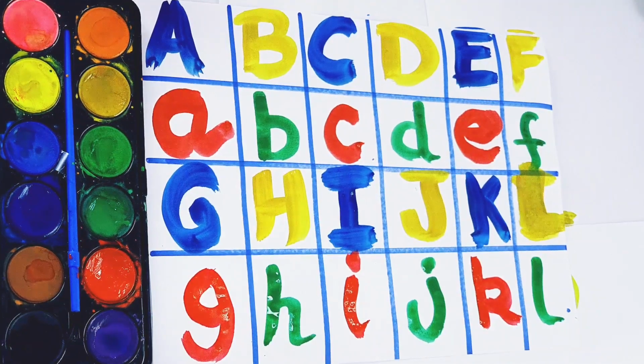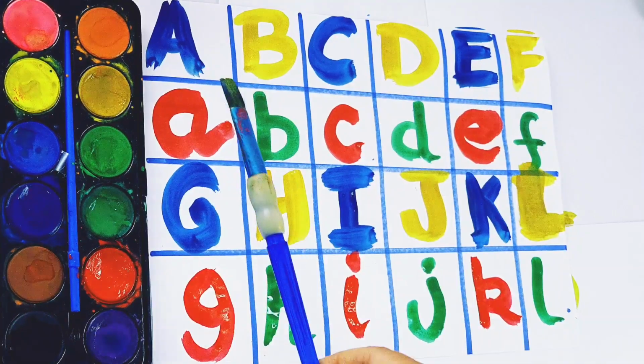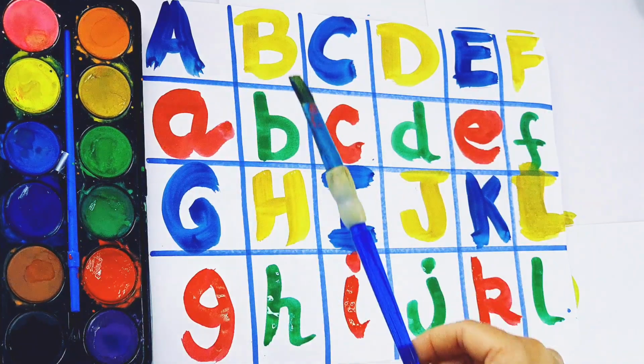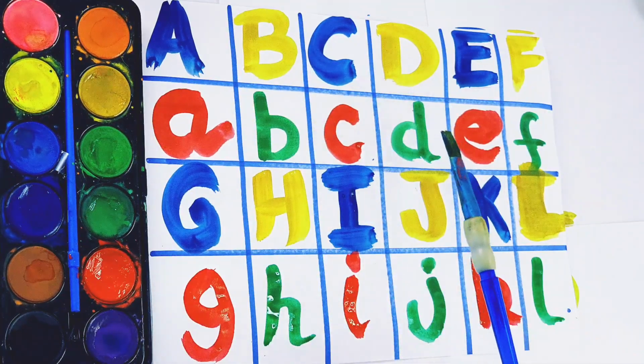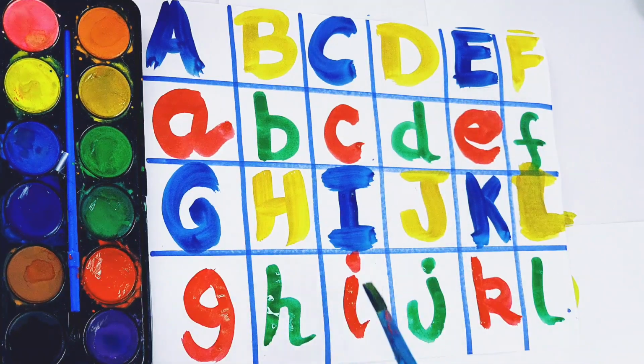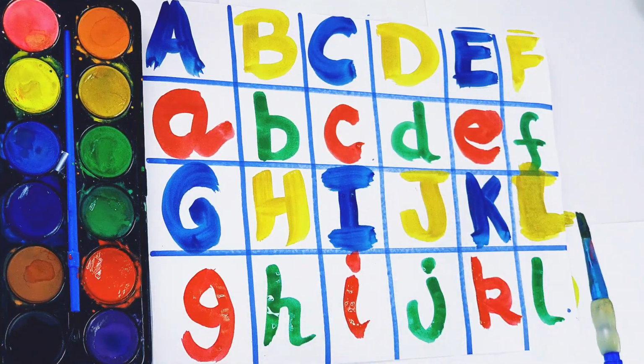So kids, what we learn today? We learn uppercase ABCD and lowercase ABCD. A, B, C, D, E, F, G, H, I, J, K, L.